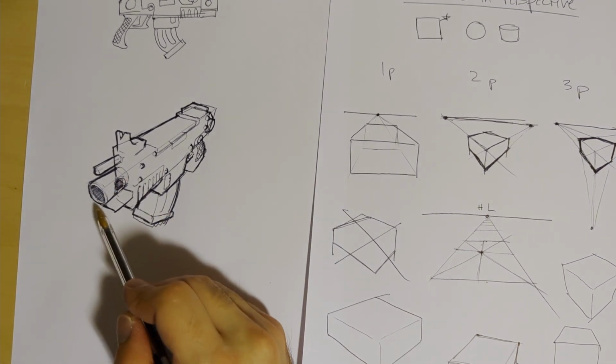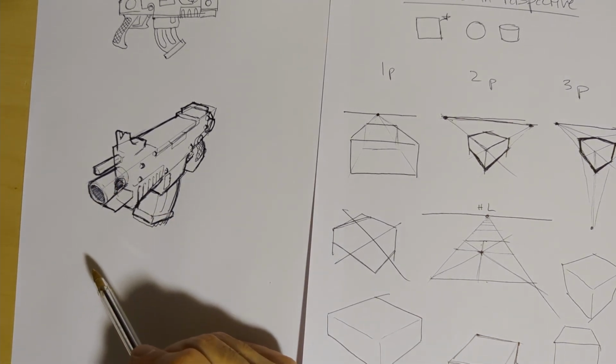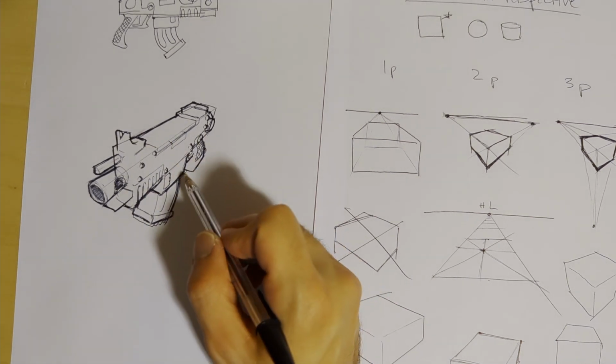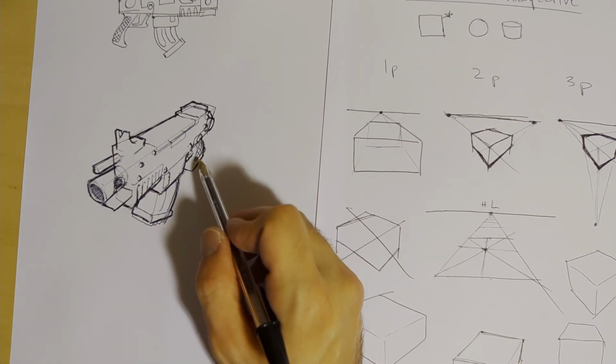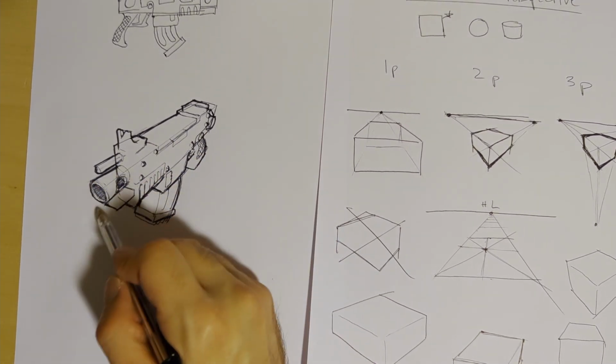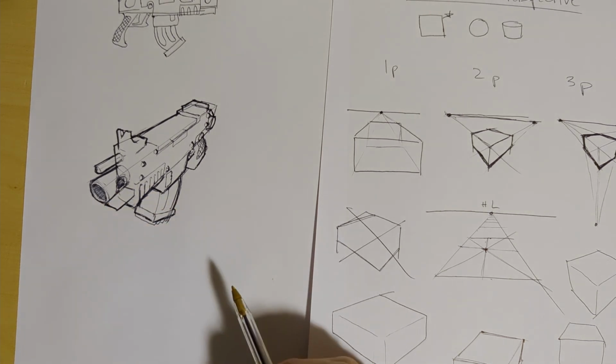We'll get into cylinders a little later. And even if you're not drawing a cube, you can see where the parallel lines are going to converge and how they have perspective going on them too.